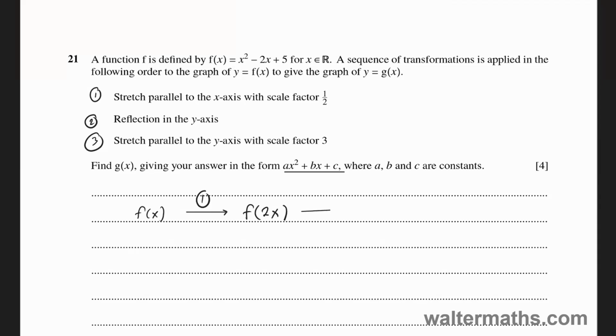If we apply transformation 2, which is a reflection in the y-axis, it becomes f(-2x). And then if we apply number 3, that would be a stretch parallel to the y-axis, factor 3. That's 3f(-2x), basically. So this is the graph we want.